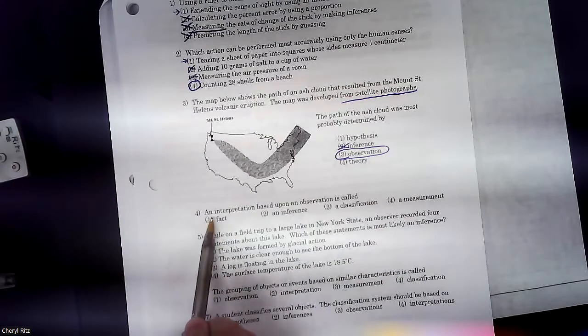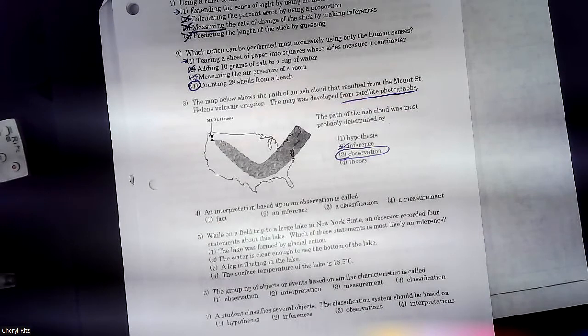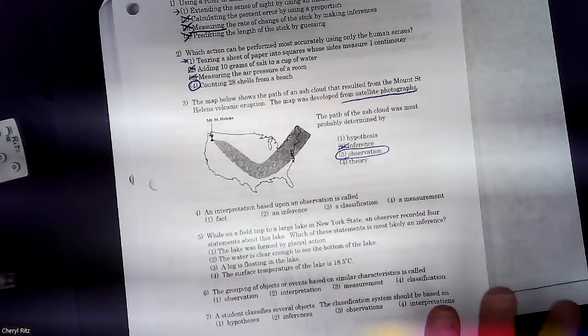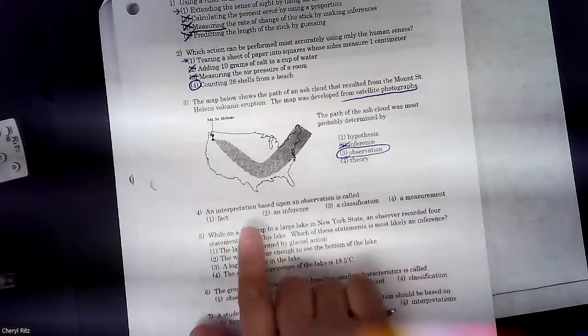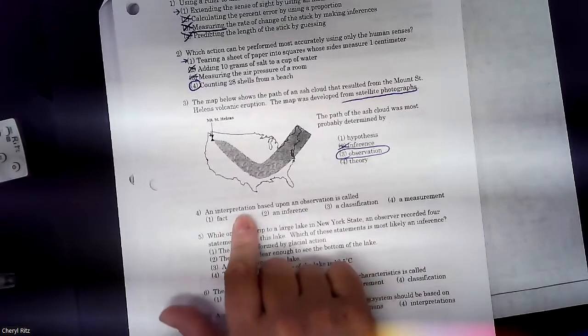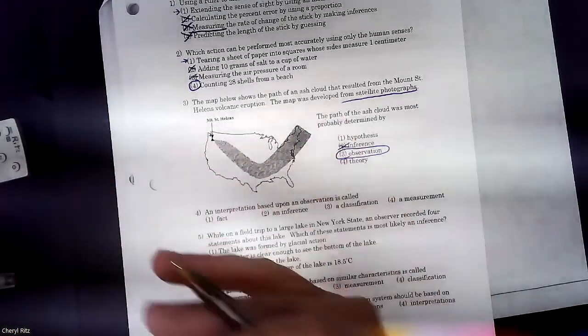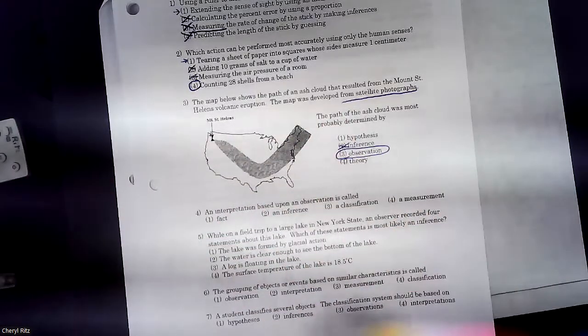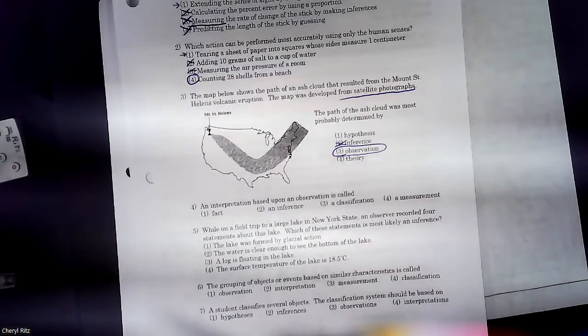For number 4, do you guys know what the word interpretation means? If you interpret something, what's a sign language interpreter do or a Spanish interpreter do? Translate. Do you guys all know what the word translate means? So in this case, if somebody's signing and we're using an interpreter, how do they make it so you can understand it, right?